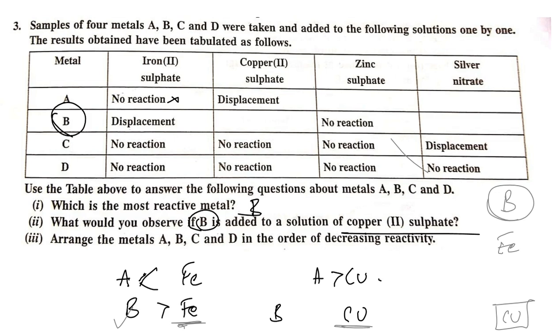Whenever observation is asked, you shouldn't write the products. You should talk about whether a color change happens or whatever. But unfortunately, we do not know what B is, so you can't say what the color changes to. You can say that the blue color changes. We don't know what it changes to, right? Because of displacement. As B is more reactive, it will be displacing copper, and as a result the blue colored solution of copper sulfate will fade off, right?